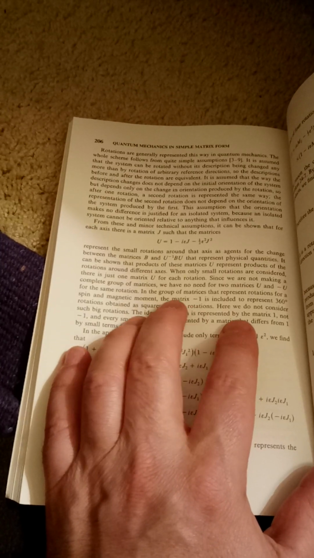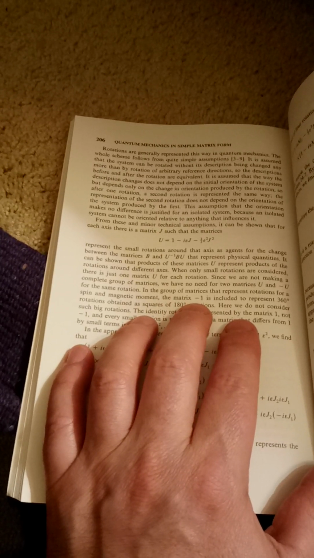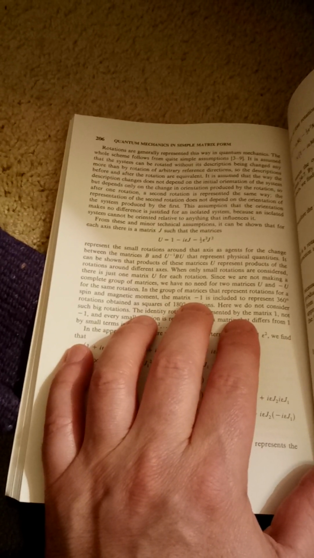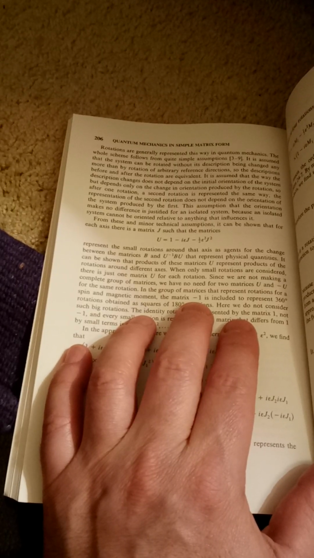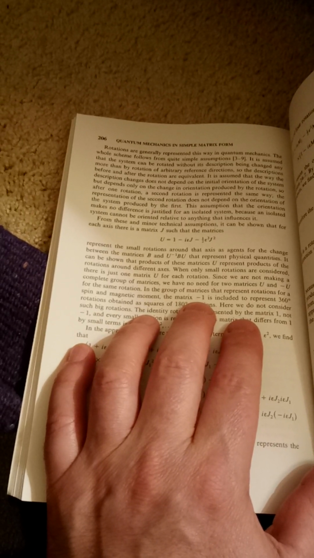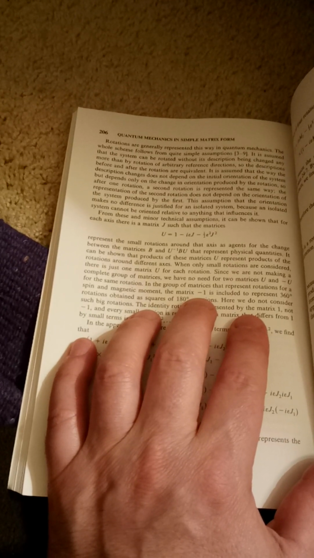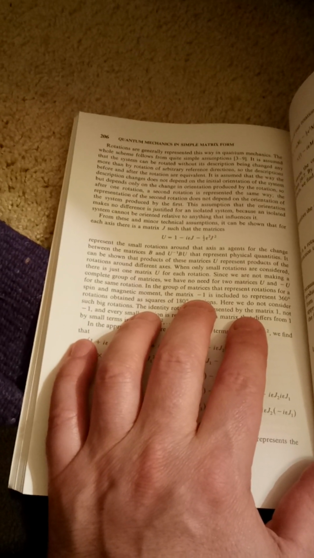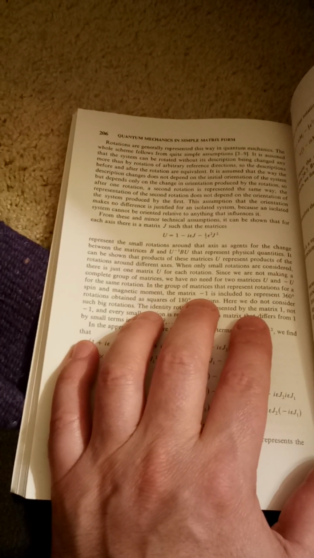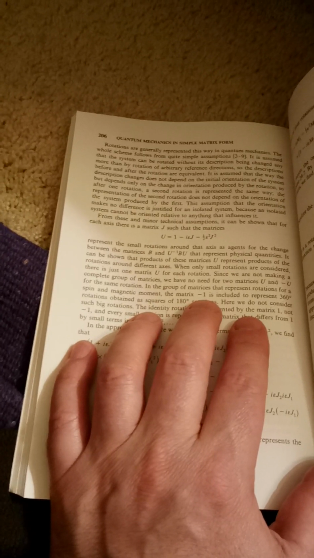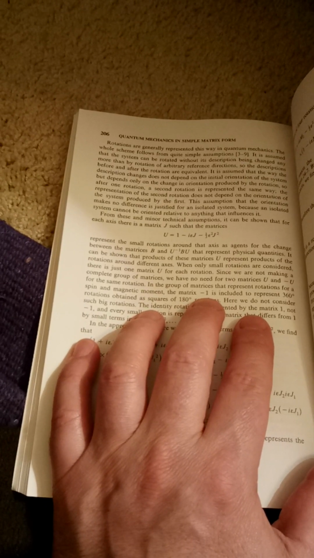And so when you have the matrix based on -1 as the identity matrix, that's because when you use the imaginary number as i or -i, when you square it, you still get -1.